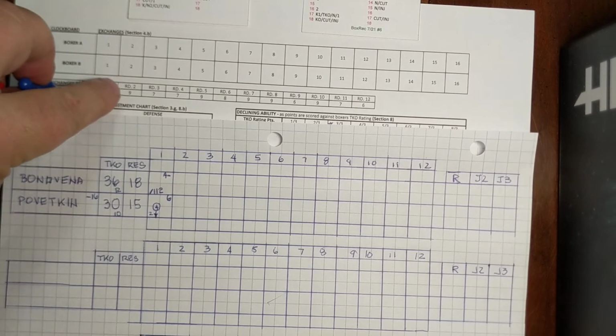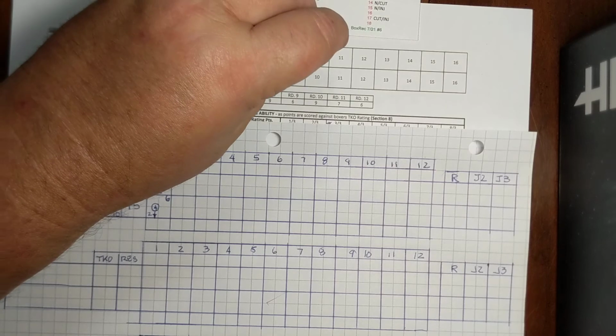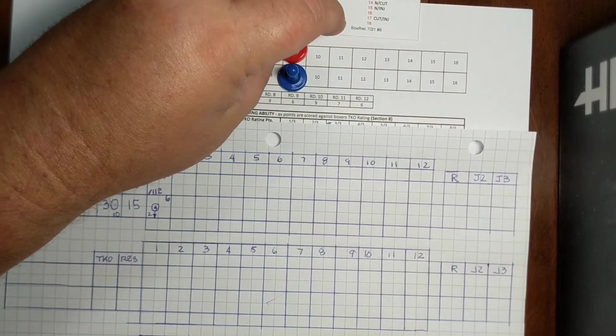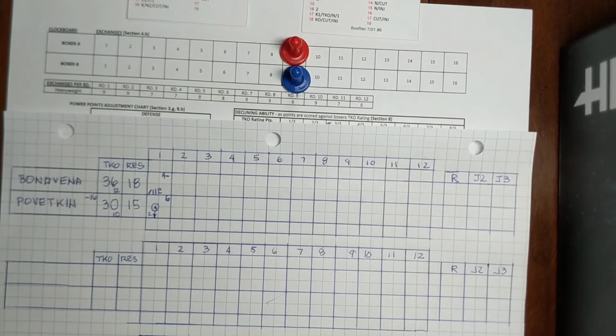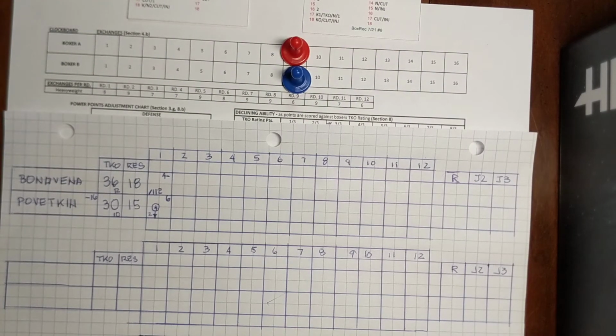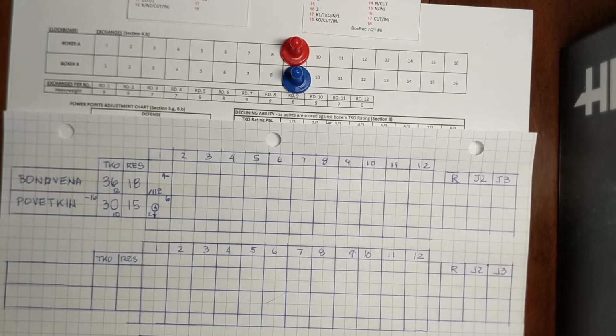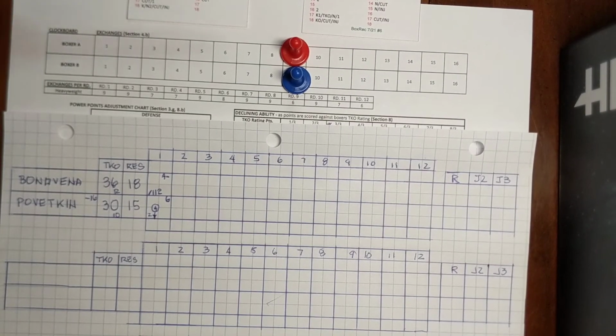So the second round of the fight, there are 9 exchanges for both fighters. Povetkin will lead. And this time, in the second round, Bonavena has a +1 power rating, and Povetkin has both a +1 power rating and a +1 control rating. A control rating is used when you roll the diamond. If you roll the diamond and you have a control rating for that round, you don't score any points, but you hang on to control and you roll again off your card again.